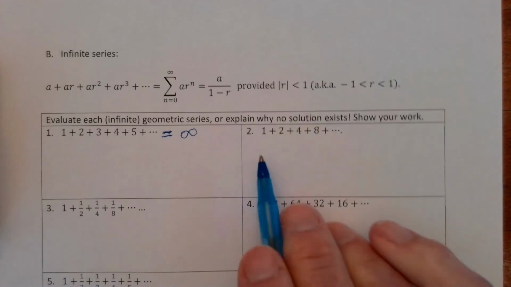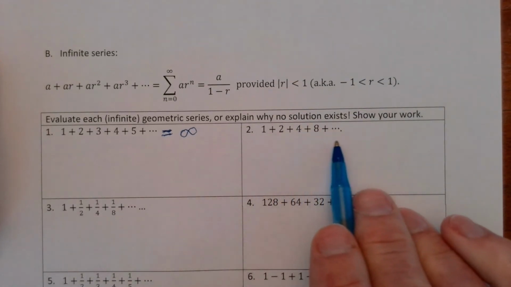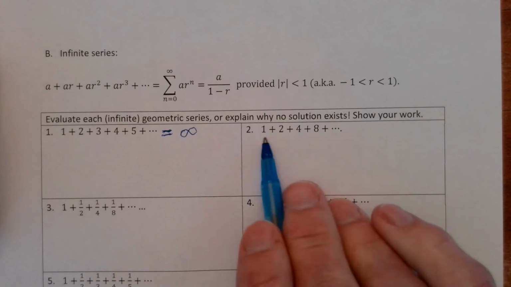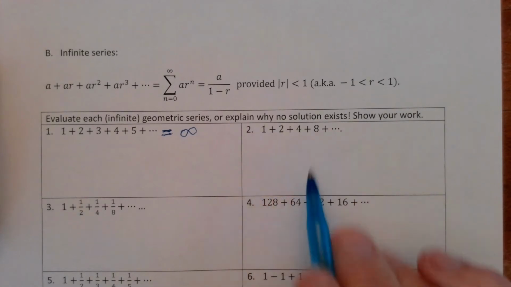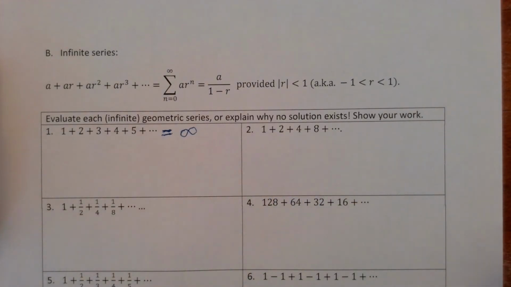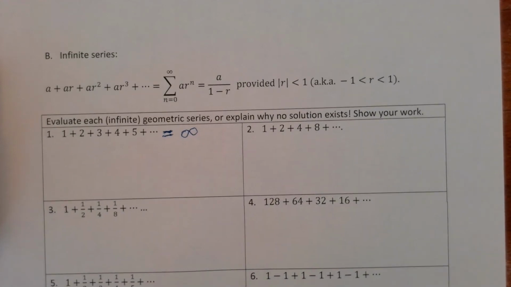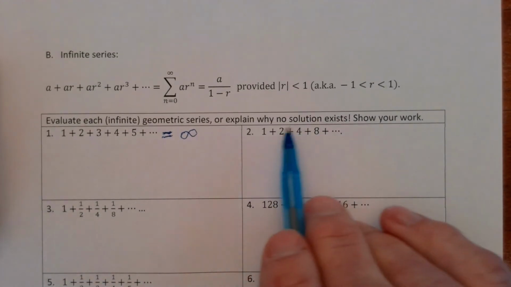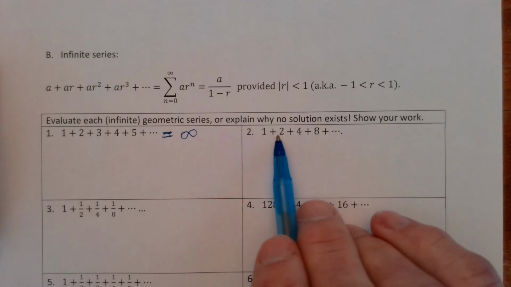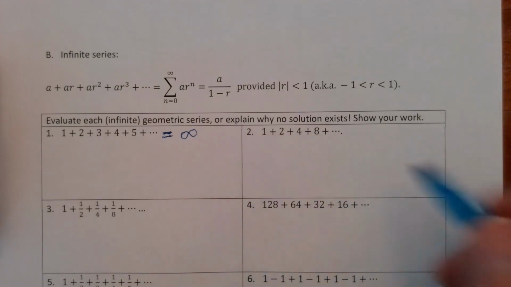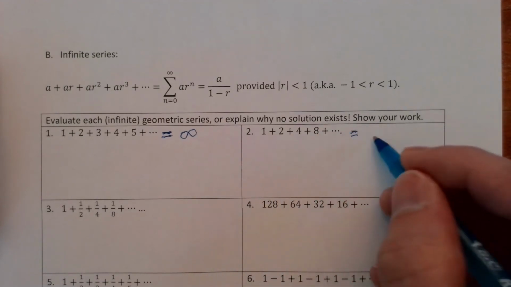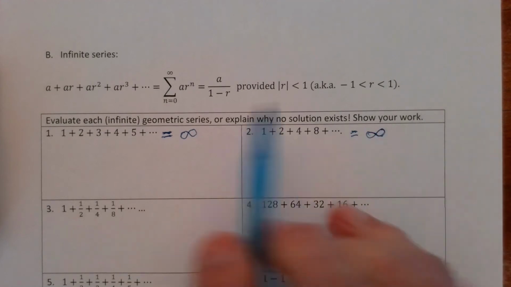This one also adds up to infinity. Why? Well, all these numbers are bigger than 1. And of course, if you did 1 plus 1 plus 1 plus 1 and you never stopped, you could make that answer as large as anybody in the room requested. You could make it arbitrarily large. I will point out that this is geometric, though, because 2 divided by 1 is 2, and 4 divided by 2 is 2, and 8 divided by 4 is 2. But still, you won't be able to use this formula.